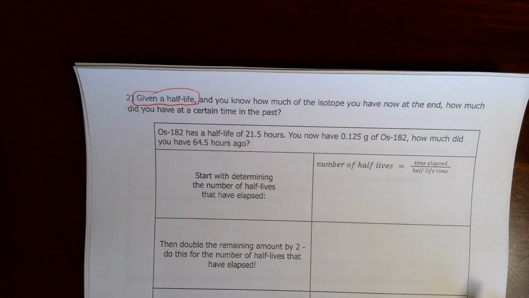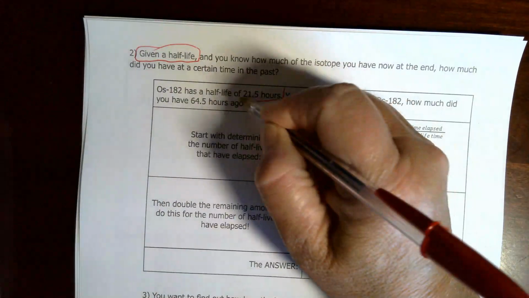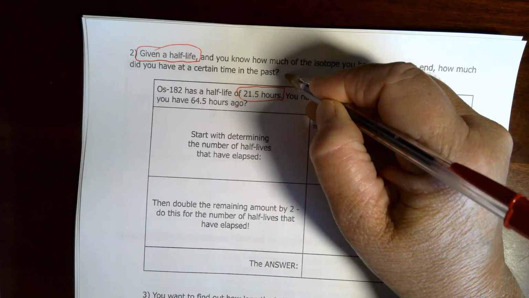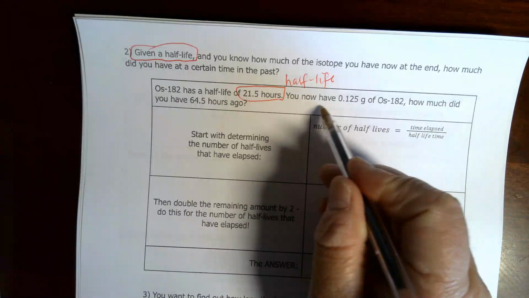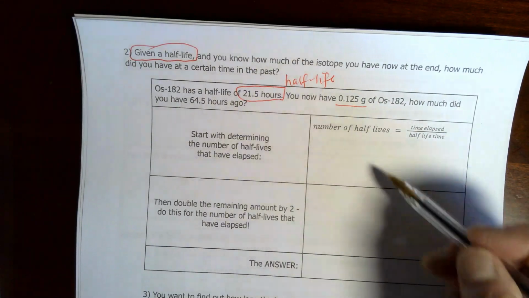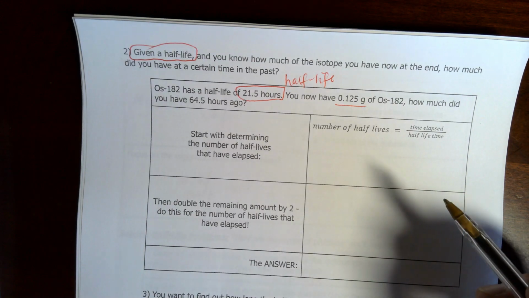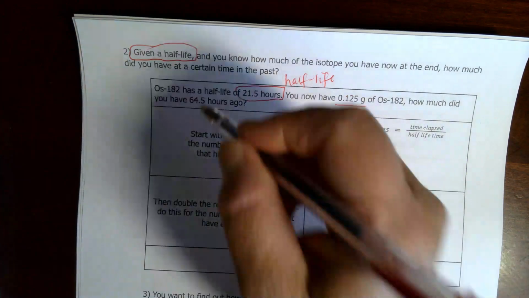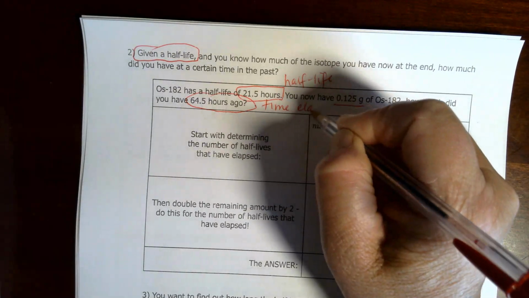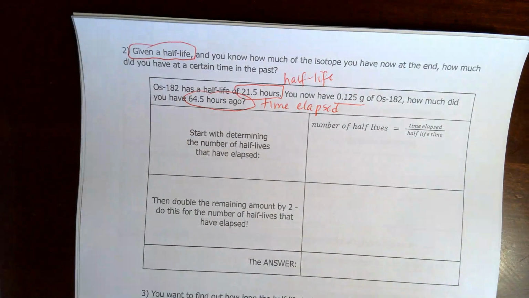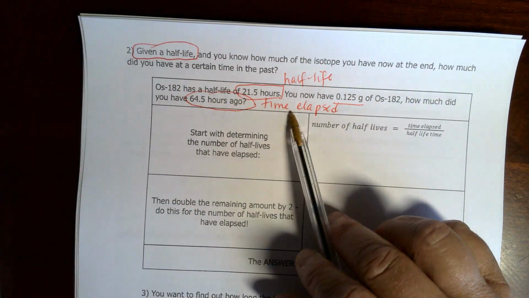So we have here osmium 182 has a half-life of 21.5 hours. So that's our half-life. We now have 0.125 grams of osmium 182 now, but how much did we have 64.5 hours ago? So this right here, 64.5, is our time elapsed. So we have half-life, and we have time elapsed.